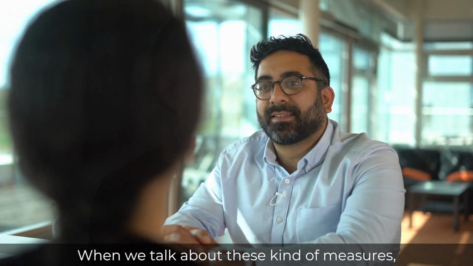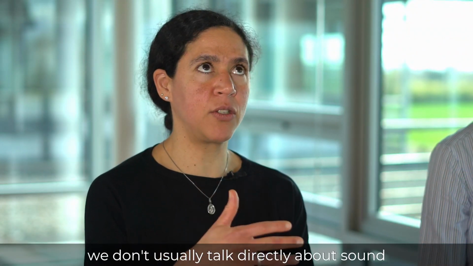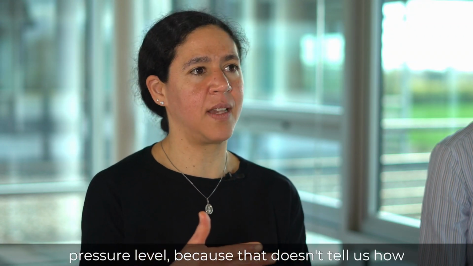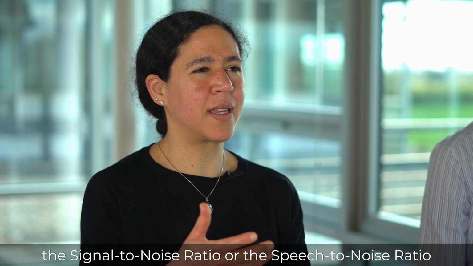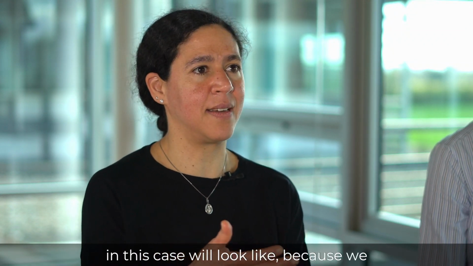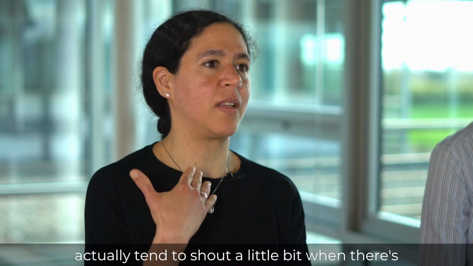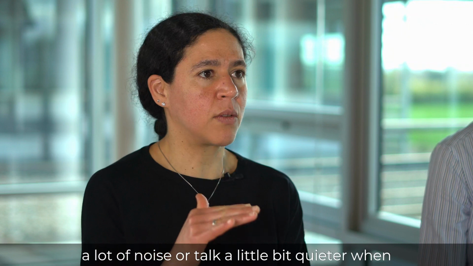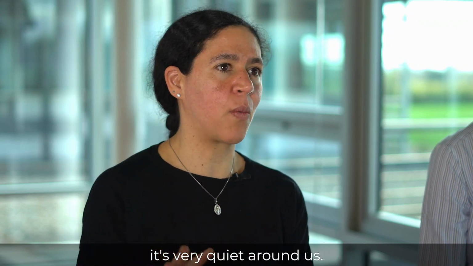When we talk about these kind of measures, we don't usually talk directly about sound pressure level because that doesn't tell us how the signal to noise ratio, or the speech to noise ratio in this case, will look like, because we actually tend to shout a little bit when there's a lot of noise or talk a little bit quieter when it's very quiet around us.